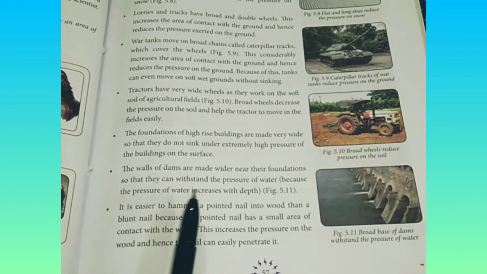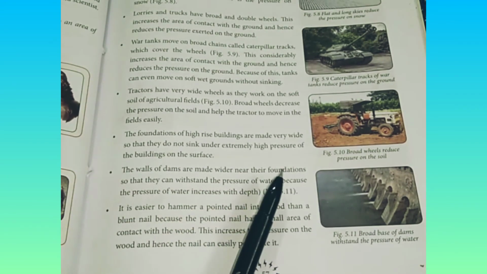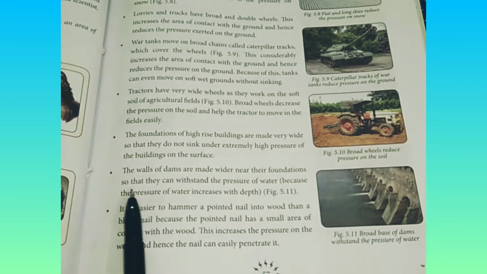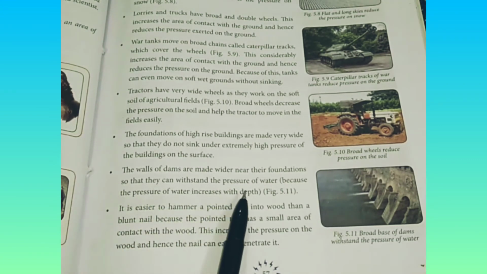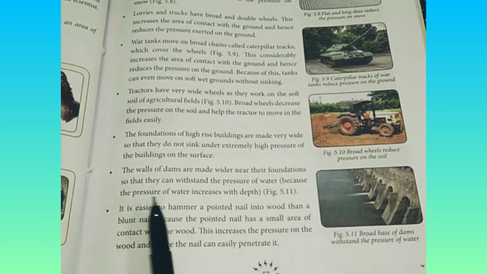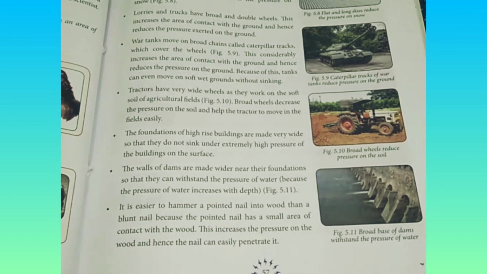The walls of dams are made wider near their foundations so that they can withstand the pressure of water, because the pressure of water increases with the depth. Children, this we are going to learn further on, where we are going to discuss the pressure exerted by fluids, which means that the pressure of the water increases with the depth.